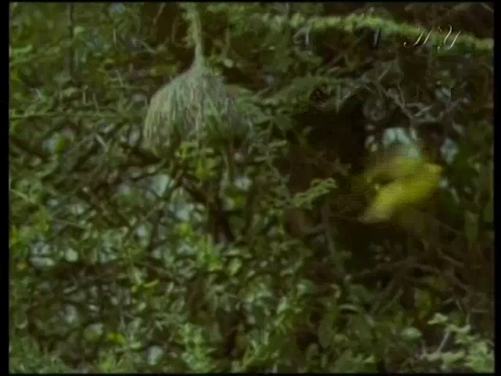A weaver bird builds its nest by sewing blades of grass, and the nest has a frame, walls, and an entrance. The construction of the nest is the tying of a long, thin blade of grass.